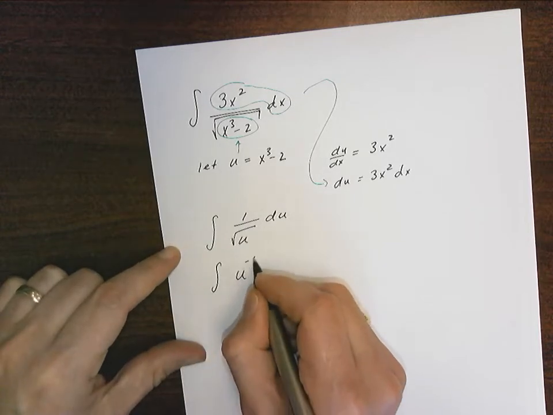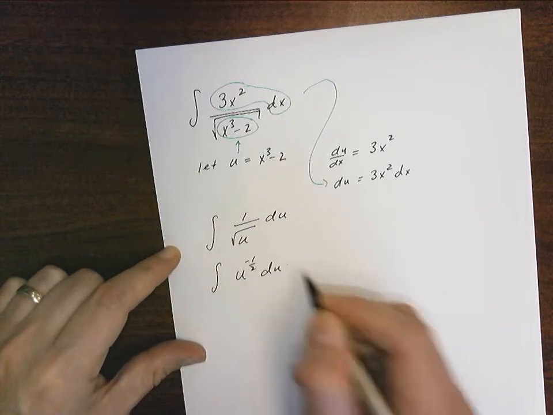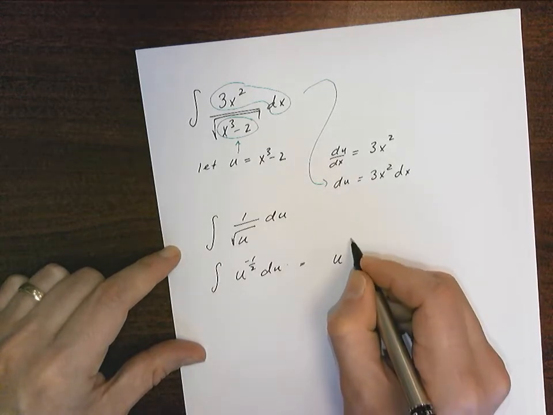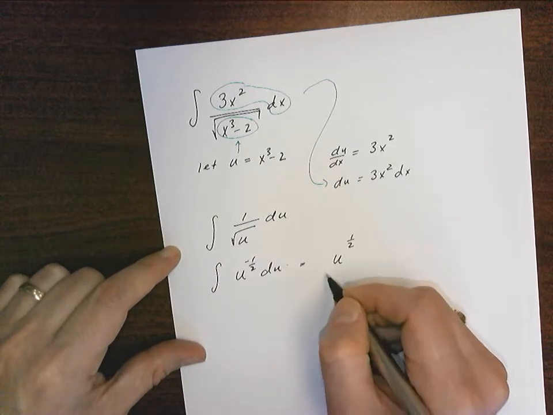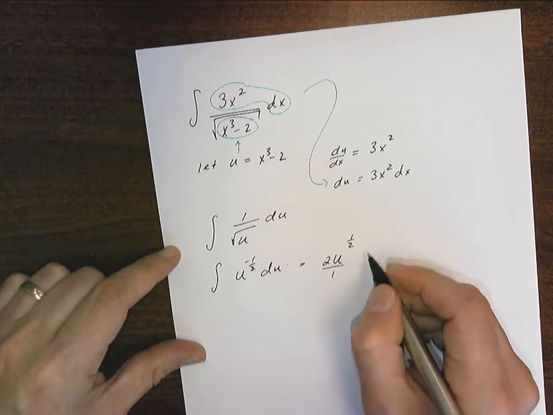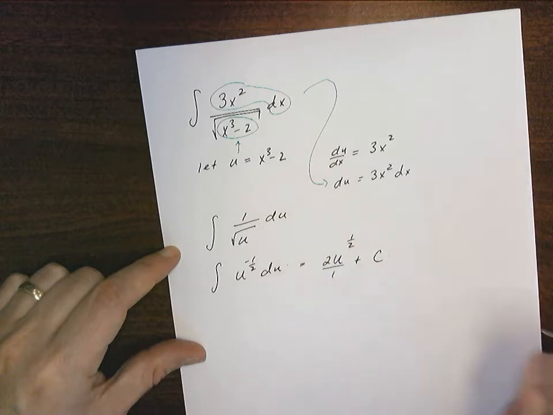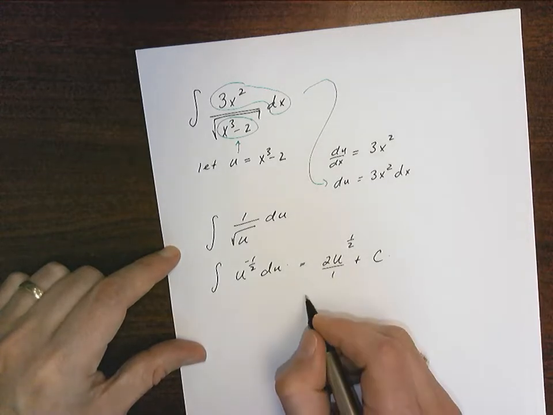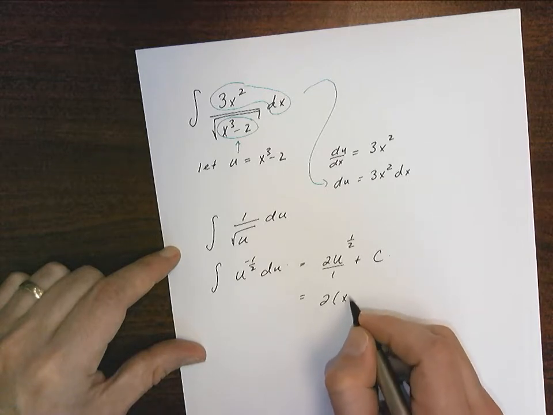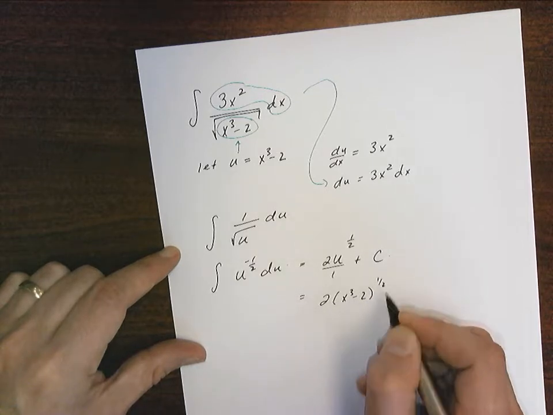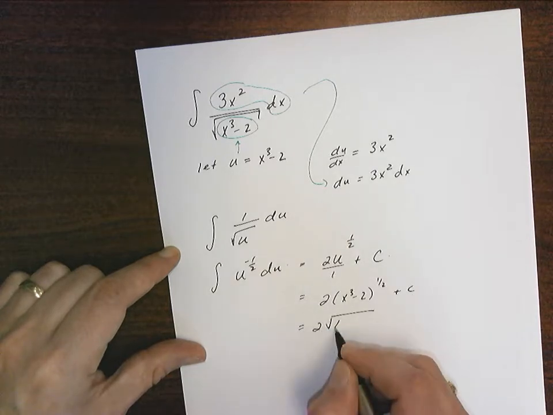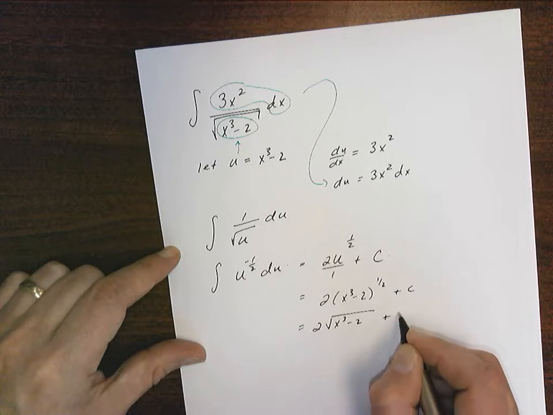Remember, it's the same as this integral. So we're going to add 1 to the exponent. It's going to be equal to u to the 1/2 divided by 1/2, which is going to be the inverse, so 2 over 1, plus c. Replacing it back into terms of x, if we want, it would be 2 times x cubed minus 2 to the 1/2 plus c, which is 2 square root of x cubed minus 2 plus c.